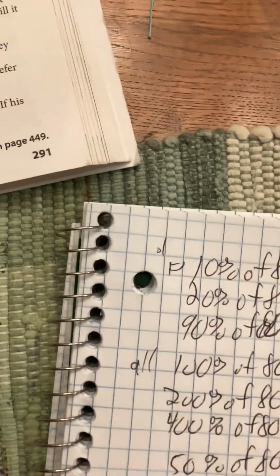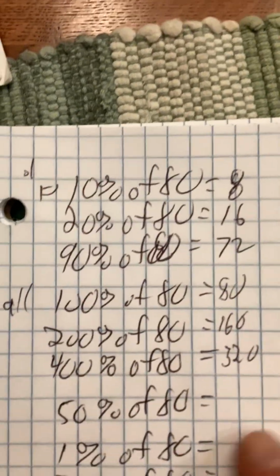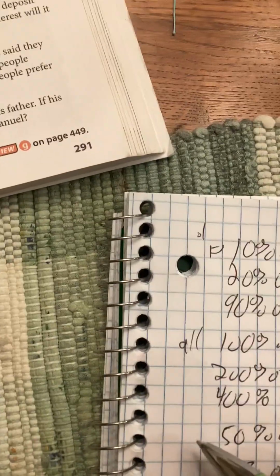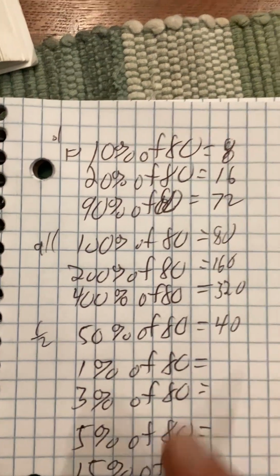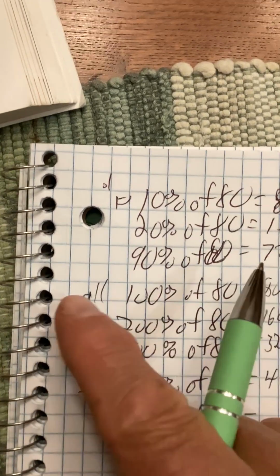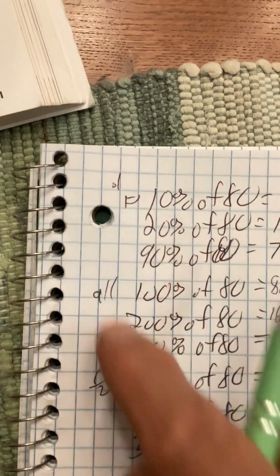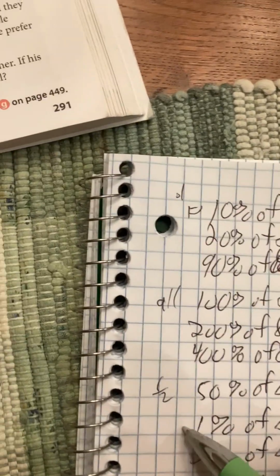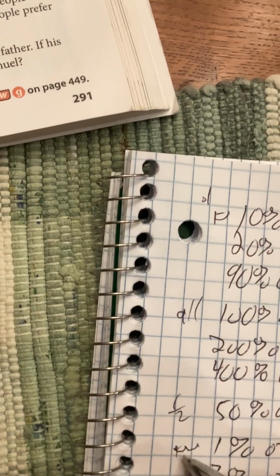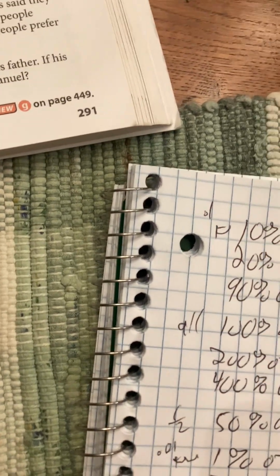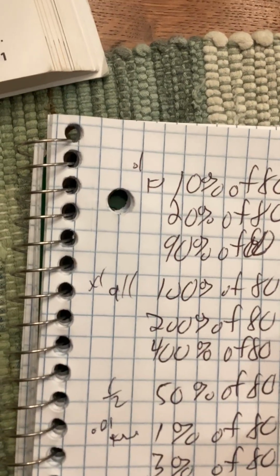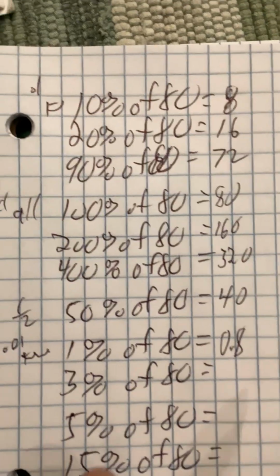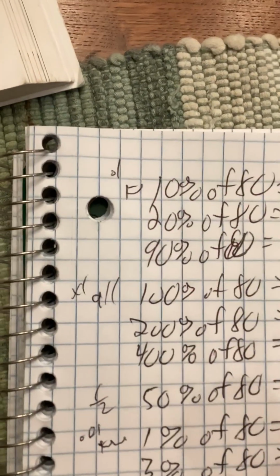All this stuff you should be able to do in your head. Doesn't mean you don't need to show work. This is showing you how to double check and do it in your head. 50% means half. What's half of 80? 40. That should be simple. 1%. Now, if 100% you multiply by 1, and 10% you multiply by 0.1, 1% you're going to move it 2 places over. Here you're just multiplying by 1. So you move it over 2, this is going to be 0.8. And so 3%, just multiply that by 3, you just get 2.4.